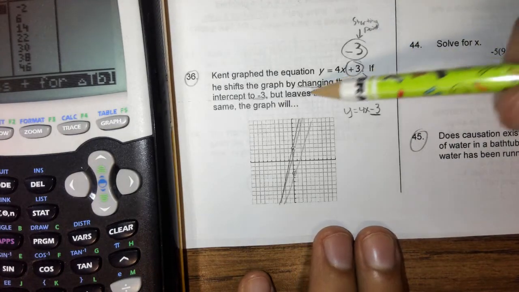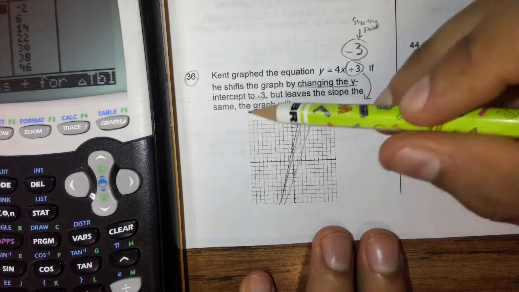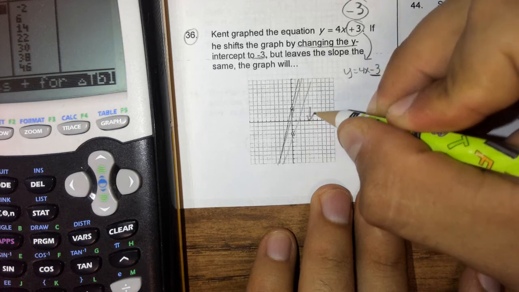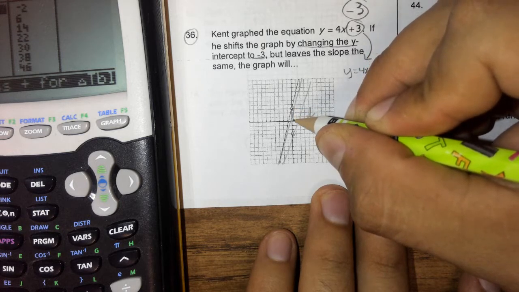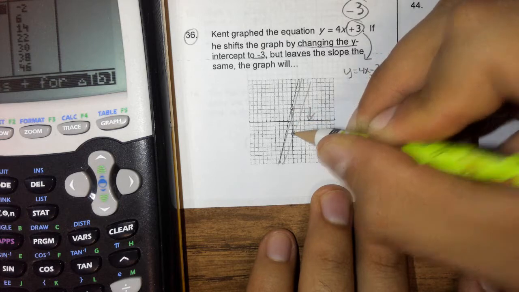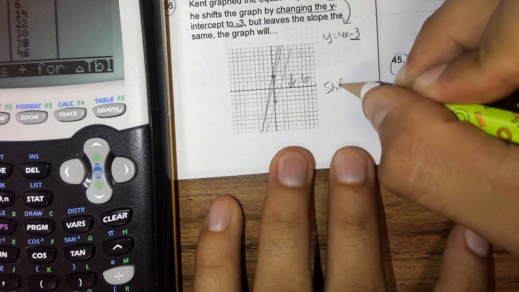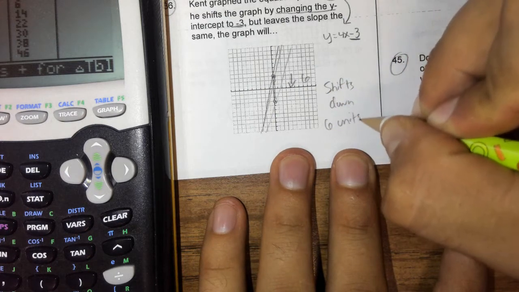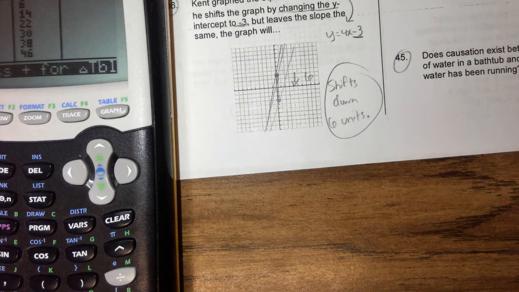So it says he changes the y-intercept to -3, but leaves the slope the same. The graph will blank. We can go ahead and say that it shifts down. Our slope stays the same, but it shifts down 1, 2, 3, 4, 5, 6, right? All I do is count my boxes down 6 units. So we can go ahead and say shifts down 6 units. And that's basically our answer.